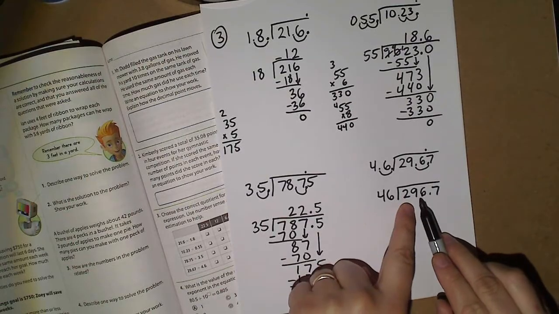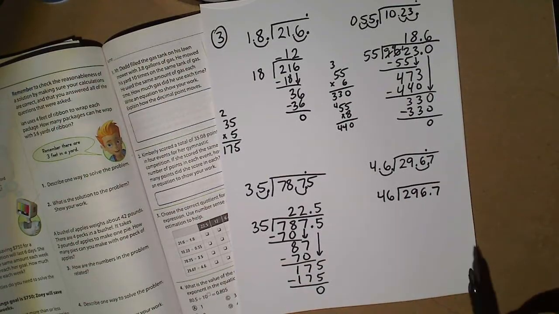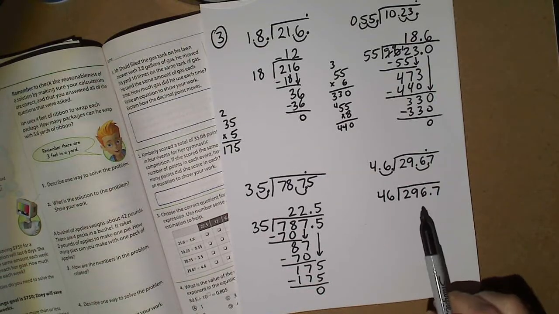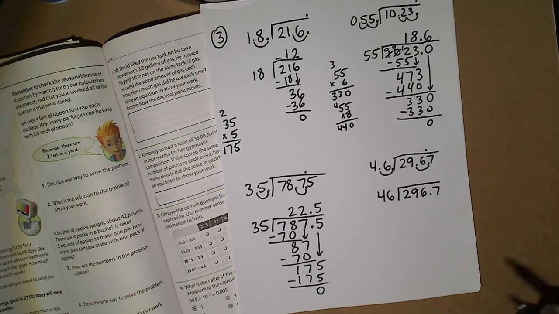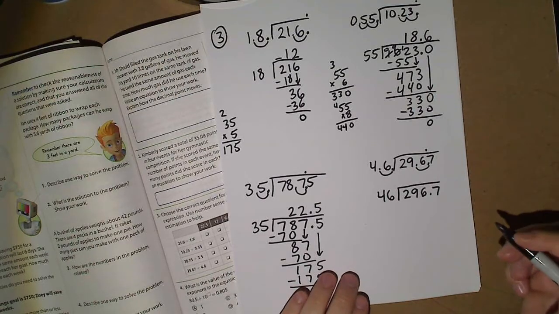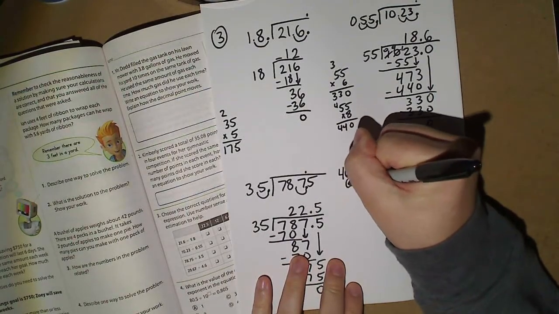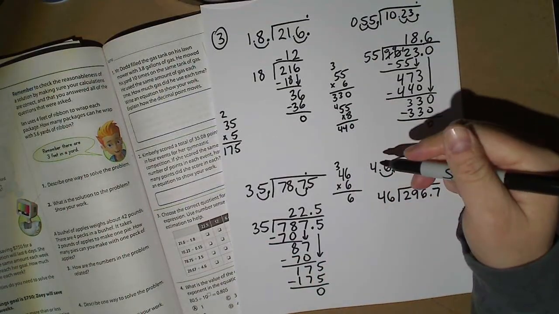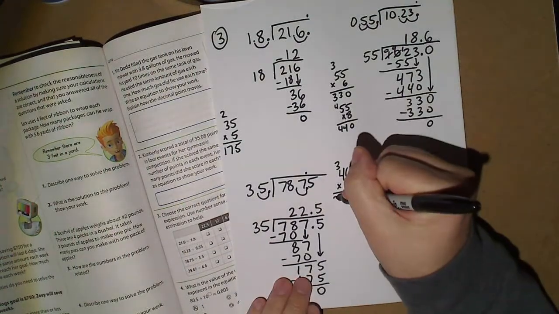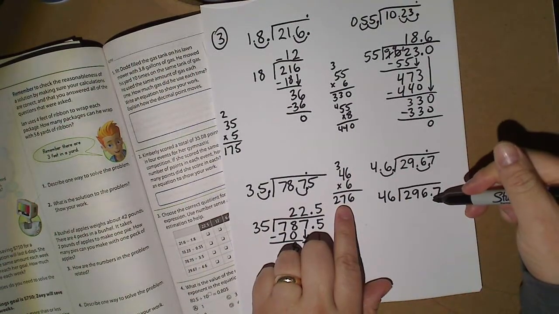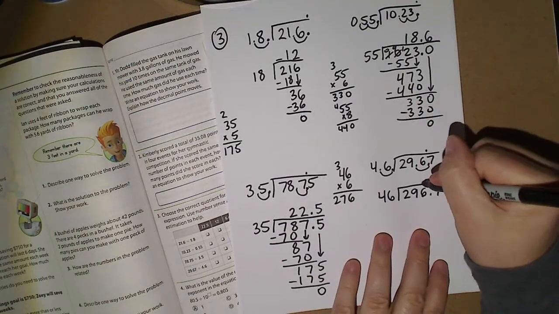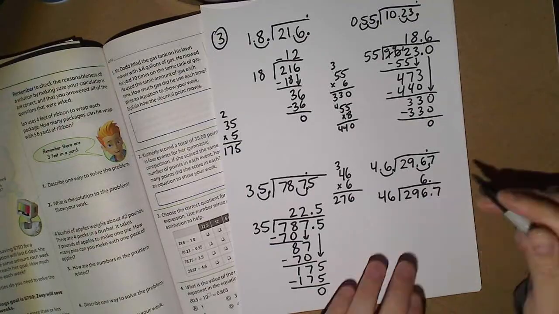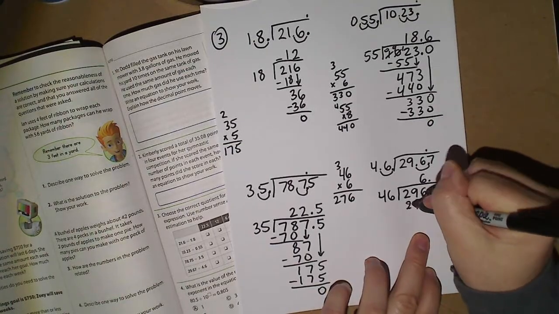46 doesn't go into 2, doesn't go into 29, it does go into 296. And again, I don't know how many times, but I can think of 46 as being close to 50. And 50 goes into 300 6 times. So maybe 46 would go into 296 6 times. That's my thought process. Let me do the math and check it out. 6 times 6 is 36. 6 times 4 is 24, plus 3, 27. I get 276. I don't think I could put another 46 in there, so 6 is the way to go. Oh, I forgot to bring my decimal up there when I rewrote that. Sorry about that. 6 times 46 is 276.